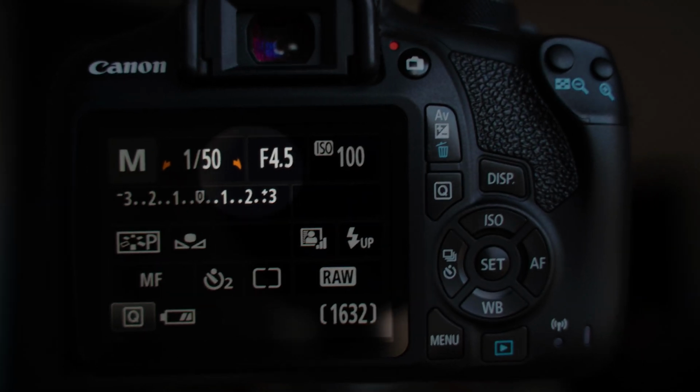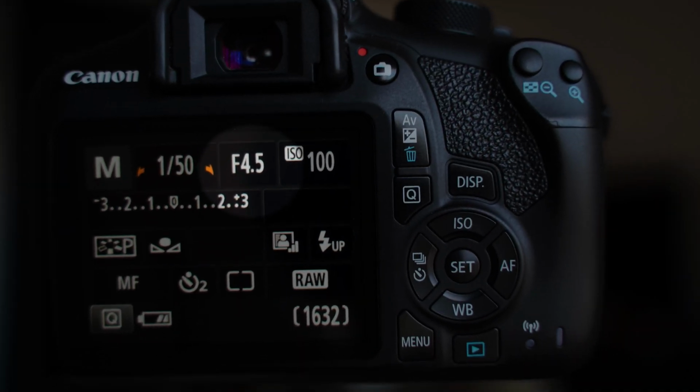And basically the way it works is that there's little blades on the inside that open and close depending on what you have your aperture set to. The way you'll be able to tell what your aperture is set to is you're going to look for the setting with a little F and a number next to it. So when you look at this screen, hopefully you can see that it says f4.5 right there, right next to the shutter speed. And the way it works is the lower the number next to the F, the bigger the opening in your lens and the more light you'll be able to let in.